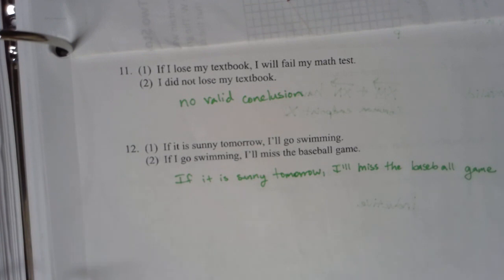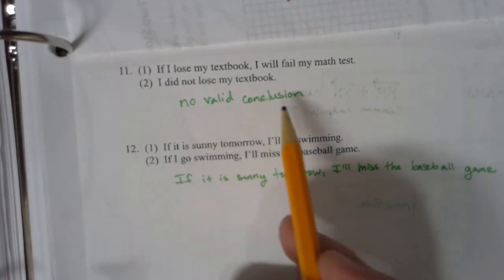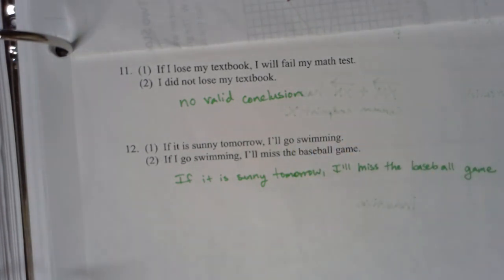So because there's not any one conclusion that I am given, if I did not lose that textbook, because I could have passed the test, I could have failed the test if I didn't lose that textbook. So because there is no one conclusion that I am given from these two statements, I'm merely going to put there's no valid conclusion that I can write. There's no valid conclusion that I can come to.